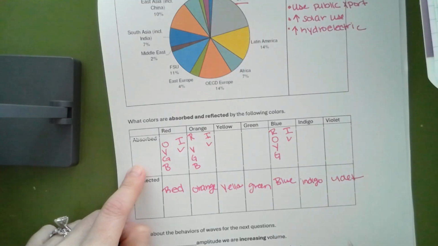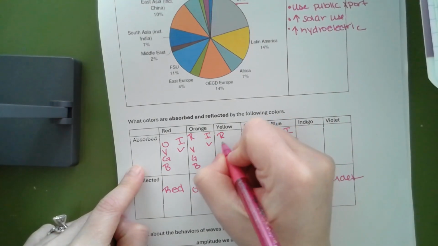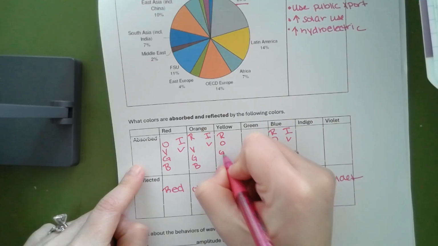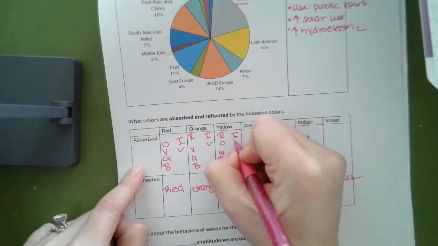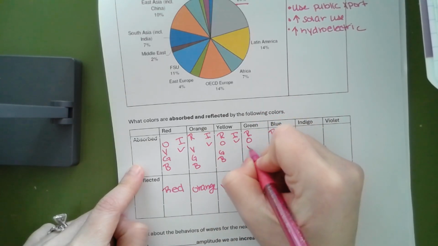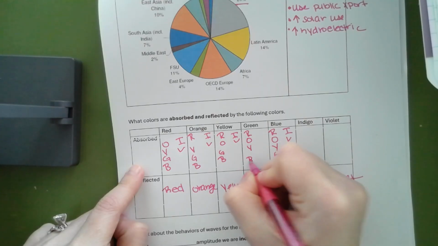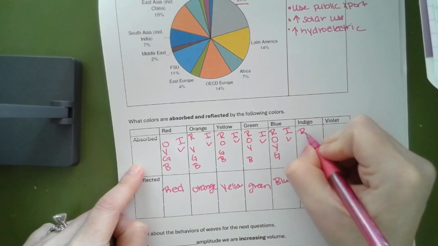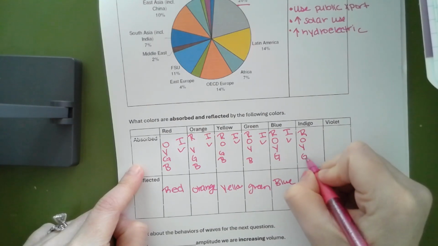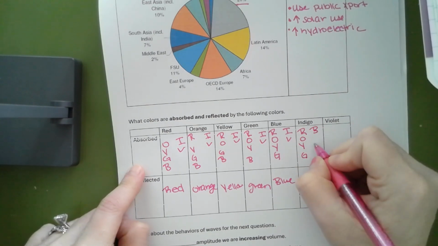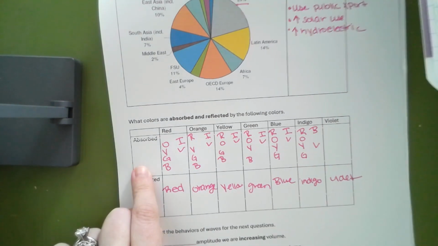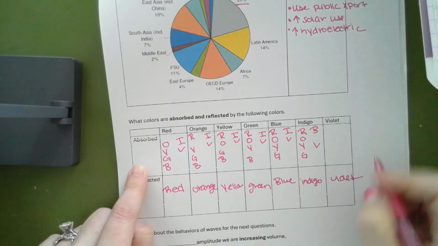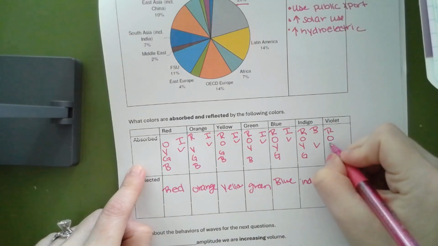Red, orange, yellow, green, blue, indigo. Red, orange, yellow, green, blue, violet.